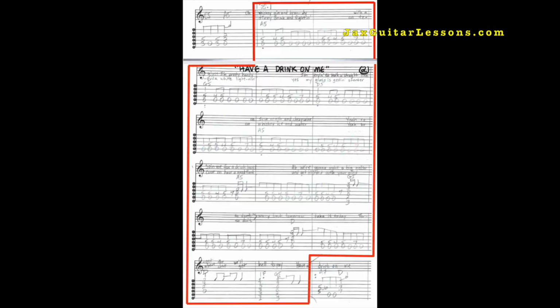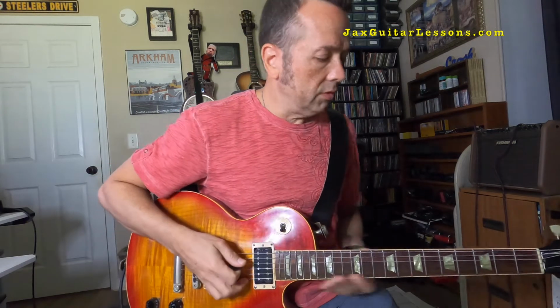Alright, that's it. Let's play a big chunk now. It's going to be the verse. It's starting at the bottom line of page 1 at the double line, and we're going all the way up to near the end of page 2 where the chorus comes in. Here we go. 2, 3.